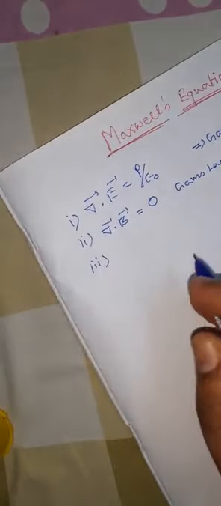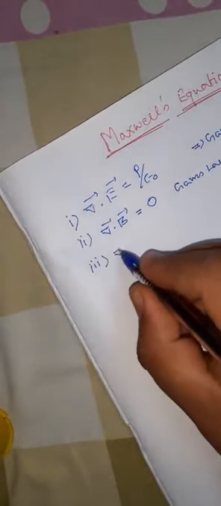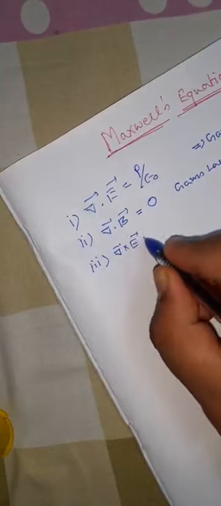The third equation is curl of E equal to minus del B del t. This is known as Faraday's law of induction. Again, probably you know what Faraday's law is.